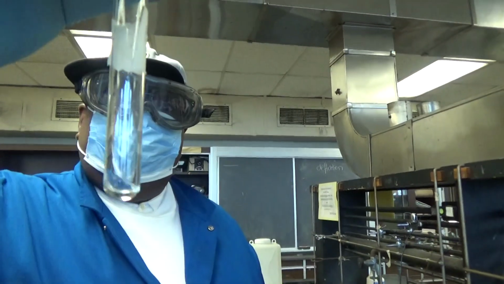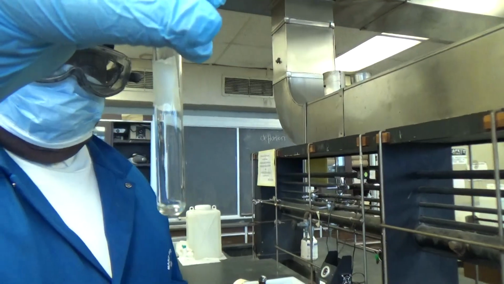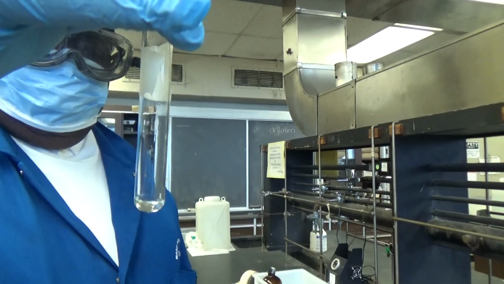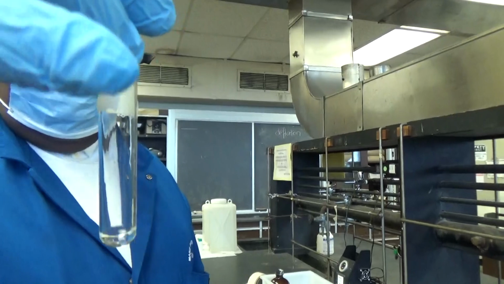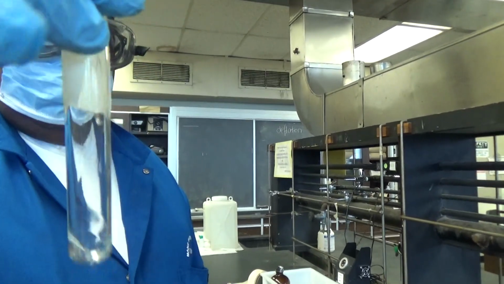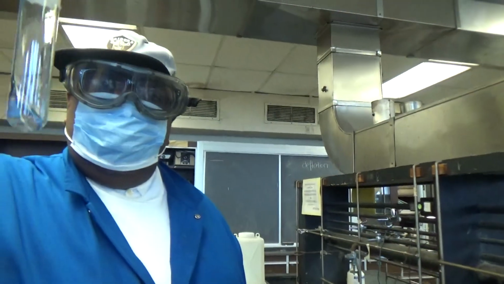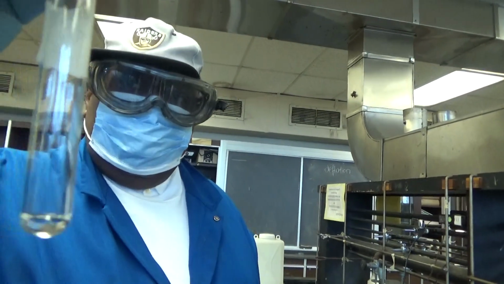As you can see, the benzoic acid is completely soluble at room temperature. So acetone is not a good solvent because acetone completely dissolves benzoic acid at room temperature.